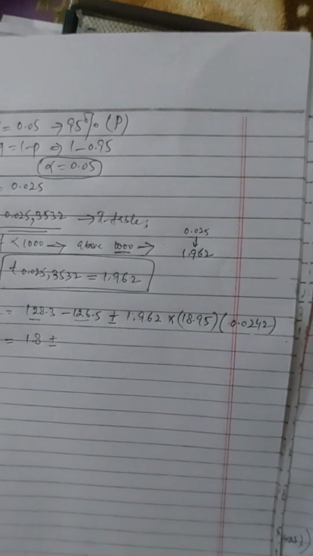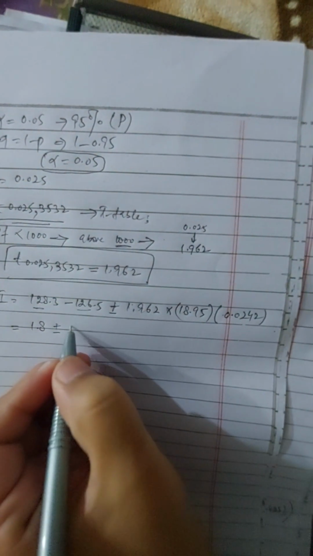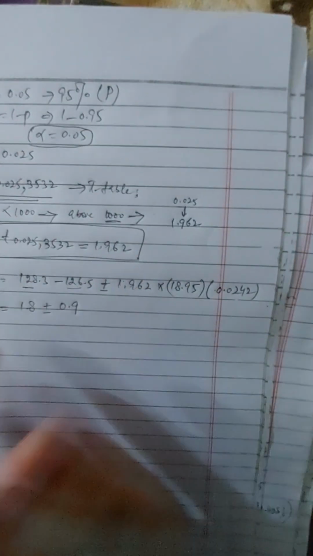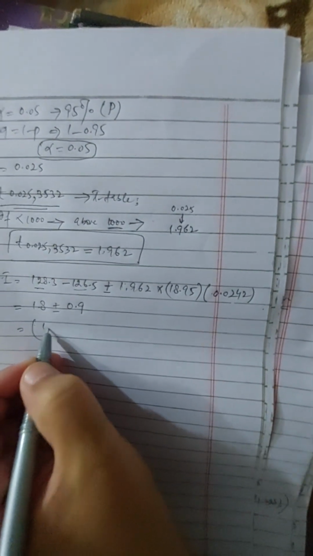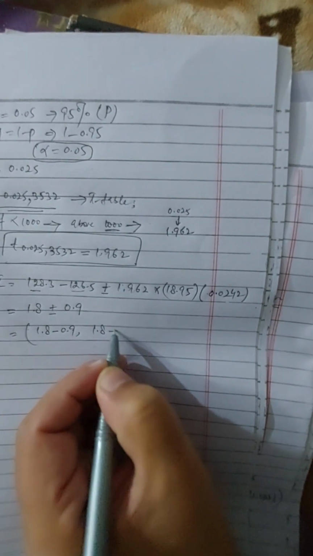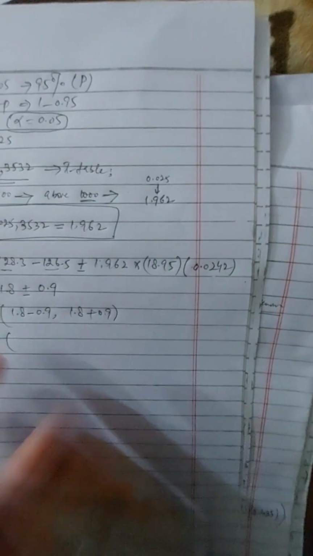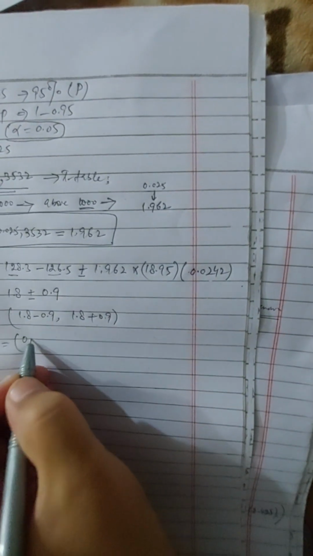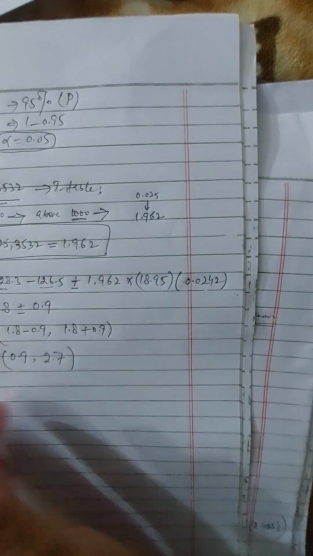It gives us a value of 0.899, or 0.9. So plus or minus 0.9. Now the confidence interval is 1.8 minus 0.9 and 1.8 plus 0.9. This gives us a value of 0.9 and a value of 2.7.